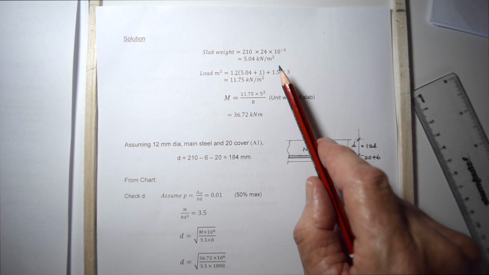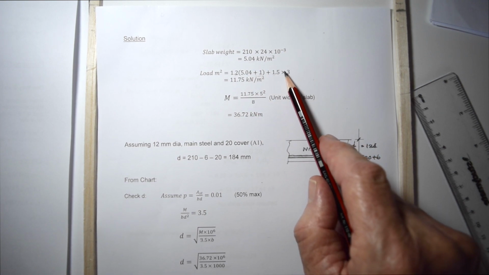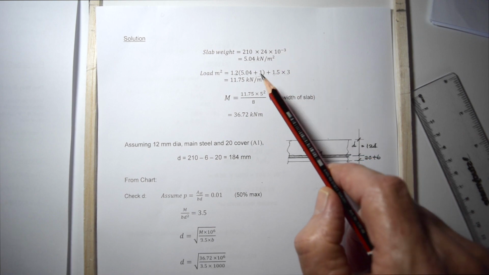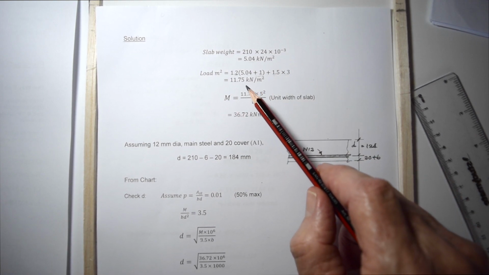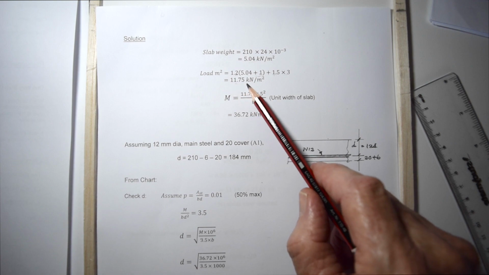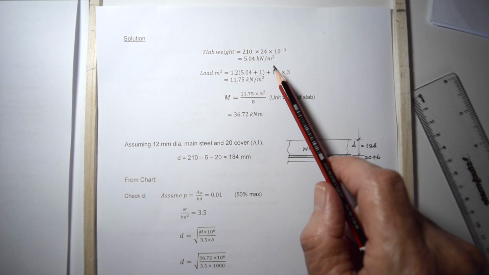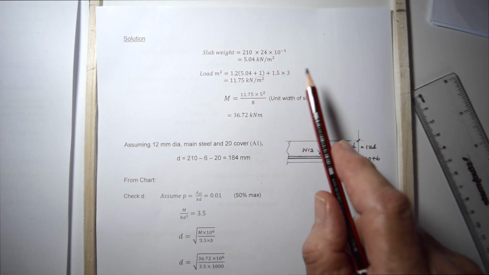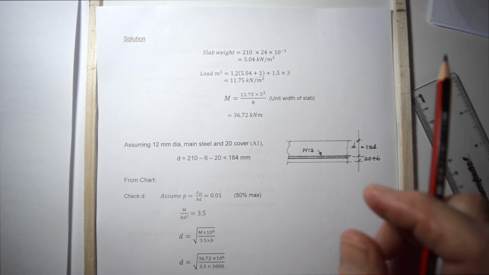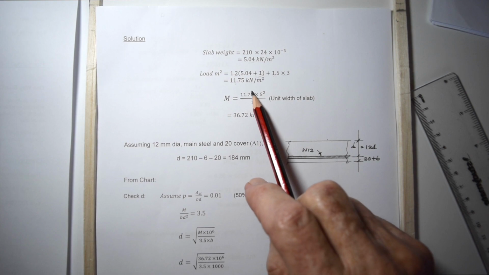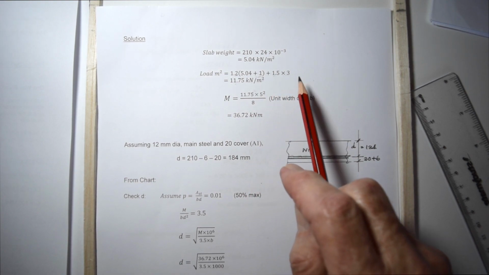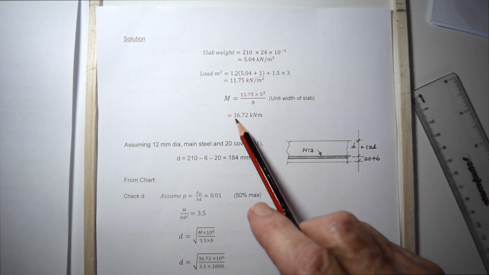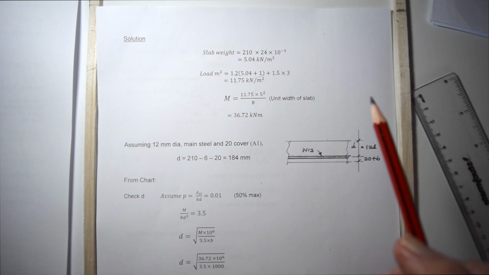plus the live load factor of 1.5 multiplied by the actual live load of 3 kilonewtons per square meter. This gives us a total factored load on the slab, live and dead, of 11.75 kilonewtons per square meter. So our bending moment is back to the perennial WL squared over 8. Remember, this is for a 1 meter wide strip, that's why I've left it. You could say 11.75 by 1 by 5 squared if you wish, but we're working on unit width. It gives you a bending moment of 36.72 kilonewton meters.